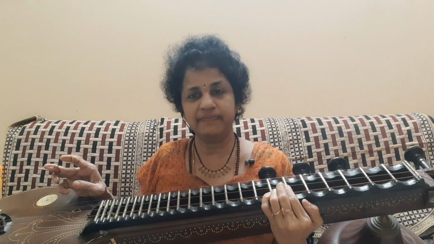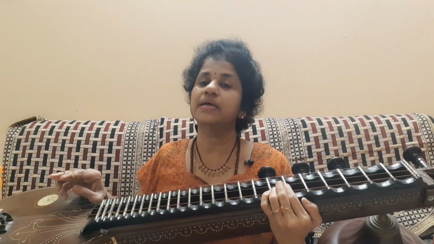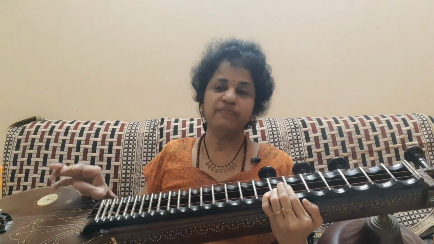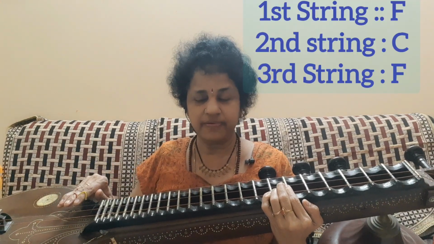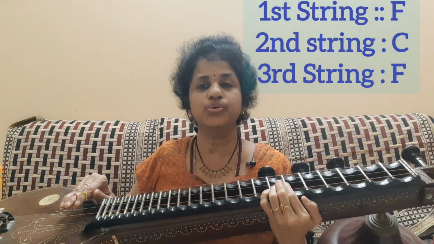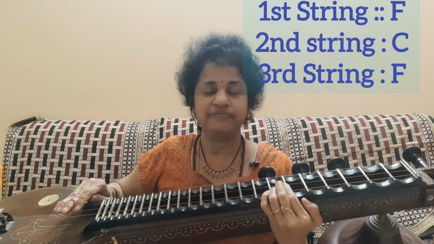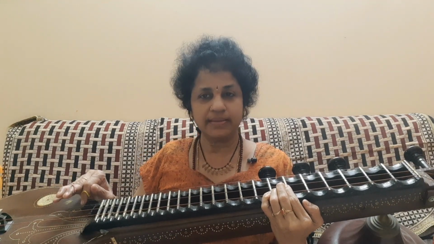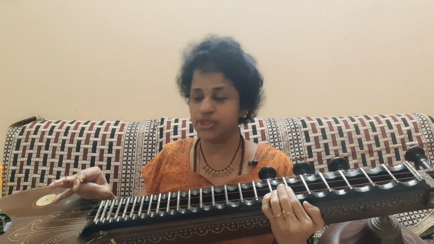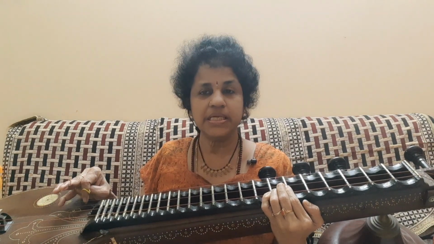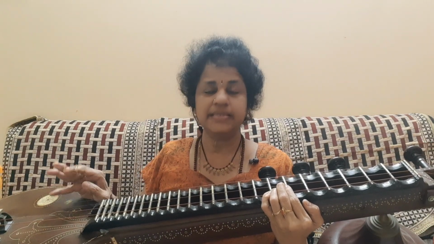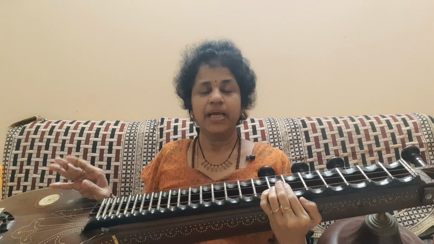For some reason, to play in a different Shruti, you may want to set the Veena to F. If you set the first string to F, then the second string you should keep in C, and the third string again in F. Likewise, the Thalam strings also you should change to F, C and F. This is how you have to set. Normally Veena is set to E and F.